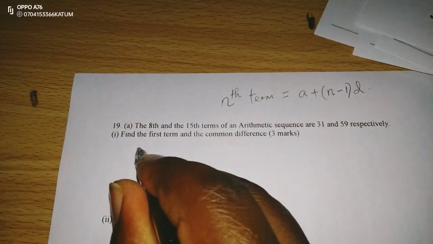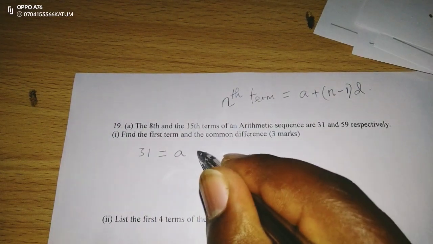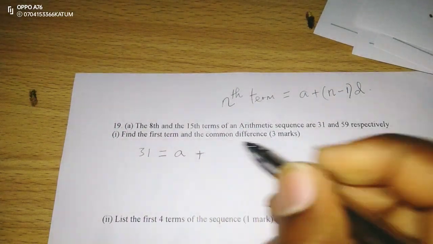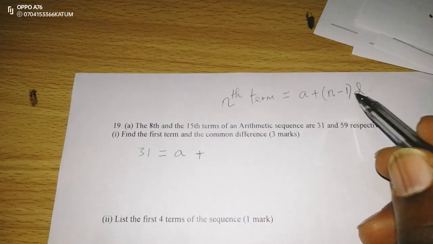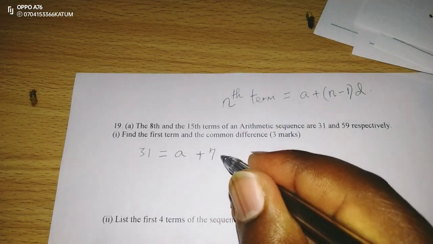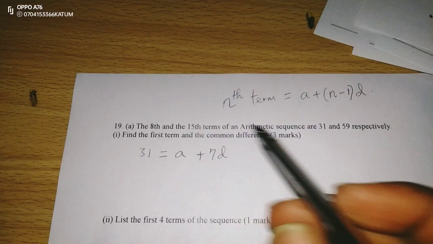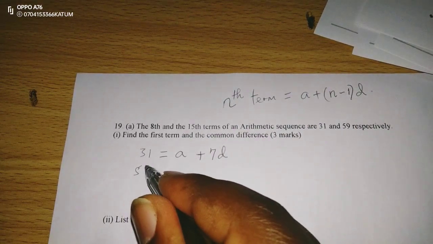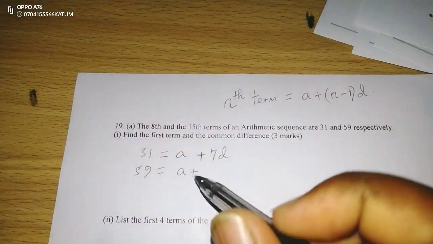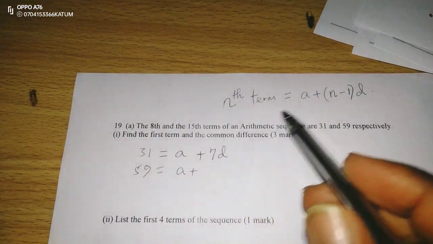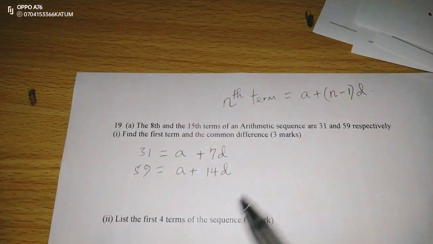So we're going to have 31 being given by the unknown first term plus n, which is 8, minus 1 times d. So 7 multiplied by the unknown d. Then the 15th term is going to be 59. So 59 equals a plus, because the term is the 15th, 15 minus 1, multiplied by d. This is 14 by d.